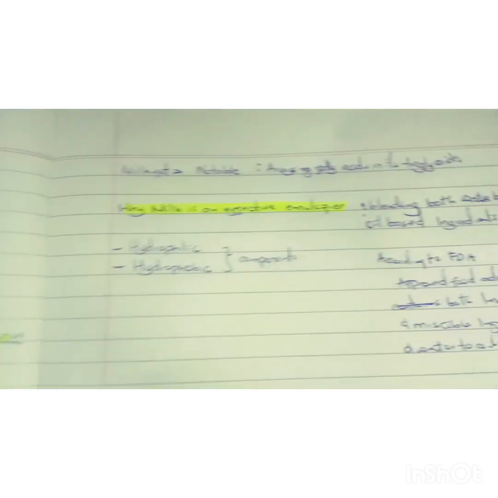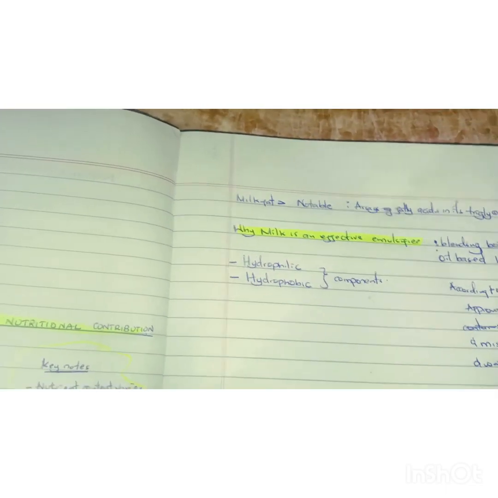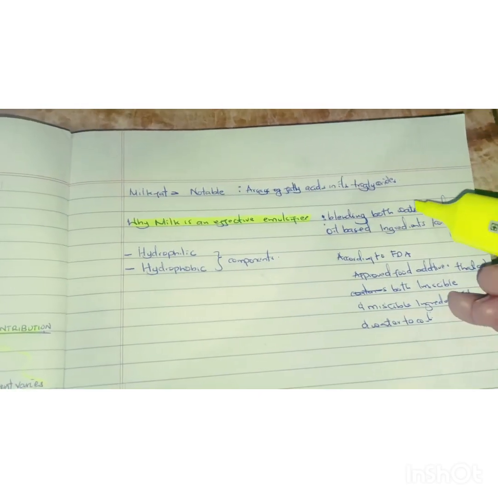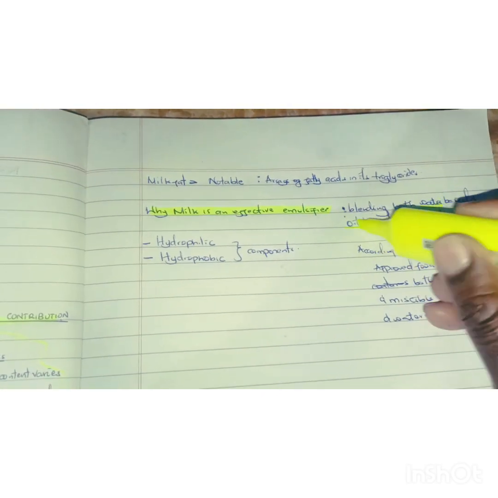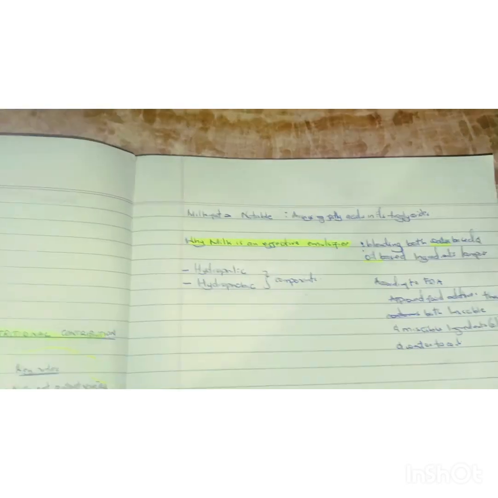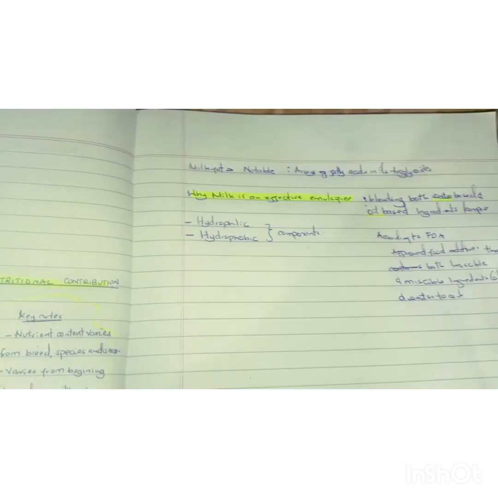Now, you want to know what an emulsifier is. Basically, an emulsifier is something that will be able to blend both water and oil components and make them have a sort of harmony.